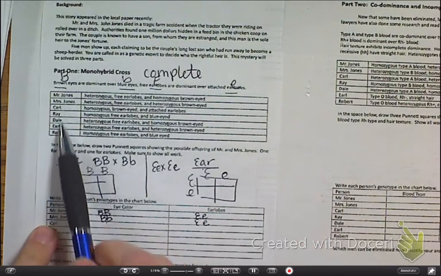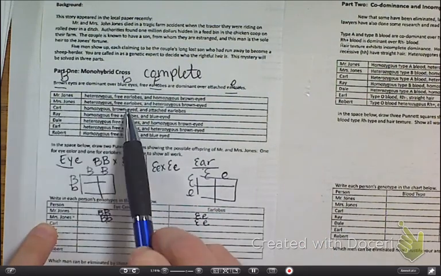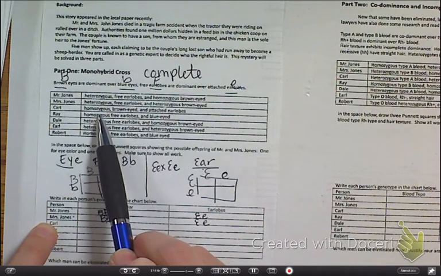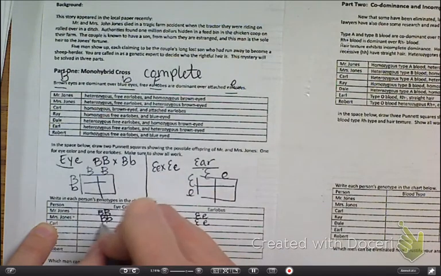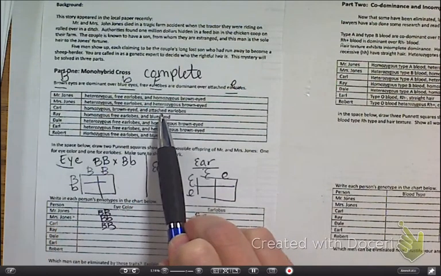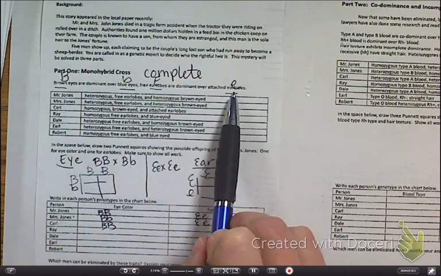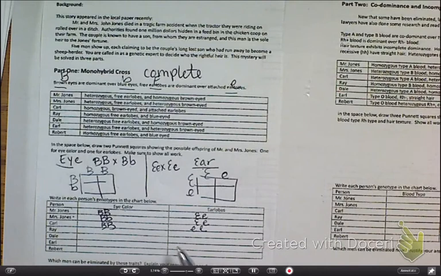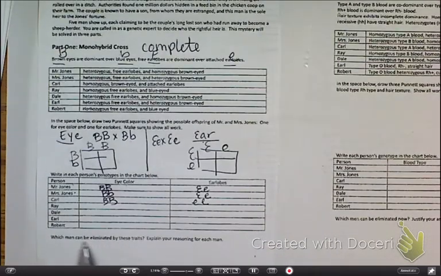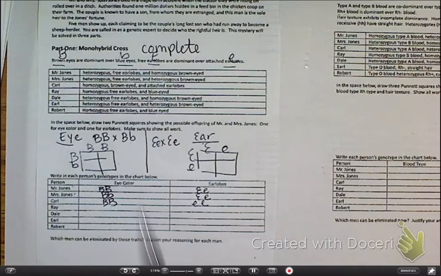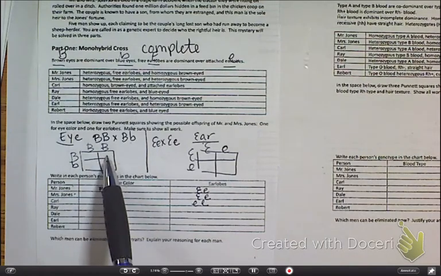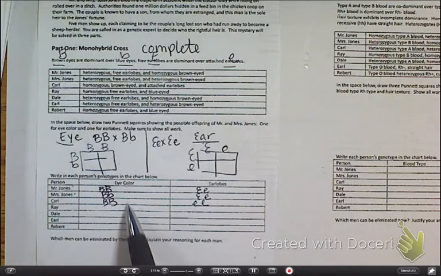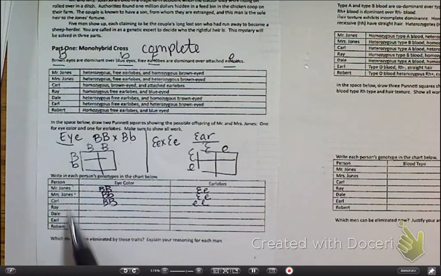But now we need to look at everybody else. So you'll look at Carl. He's homozygous brown-eyed and has attached earlobes. So we know what homozygous brown-eyed is. It's 2 big B's. But for his earlobes, he has attached earlobes. Well, attached is recessive. You can't have any capital letters for attached earlobes, so he's little e, little e. So you're going to do that all the way down, and then the very last question is which men can be eliminated. So what that means is once you figure out what the parents, Mr. and Mrs. Jones, could have had, and you compare that to what genotypes the men have, you should be able to delete at least one of these men as being possible children, and you'll explain that down here.